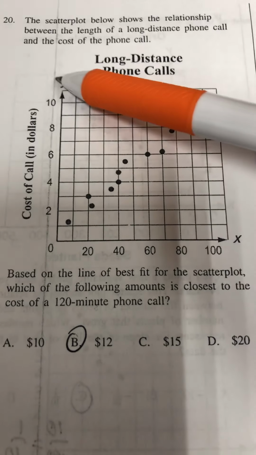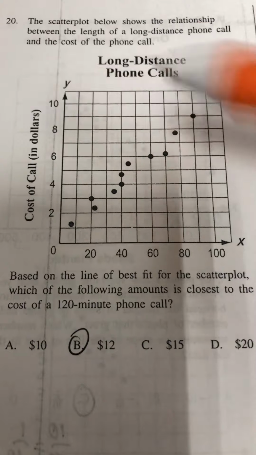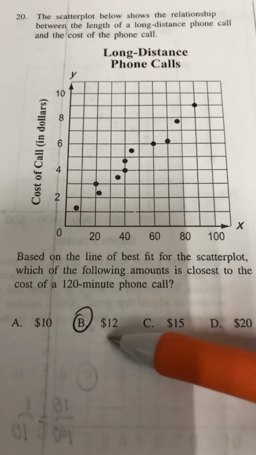So probably I'm saying it would be 12. It seems like the best line of fit would put it right at about 12. 15 is close, but I think 12 is better.